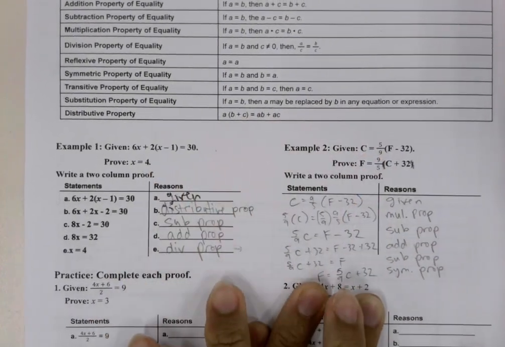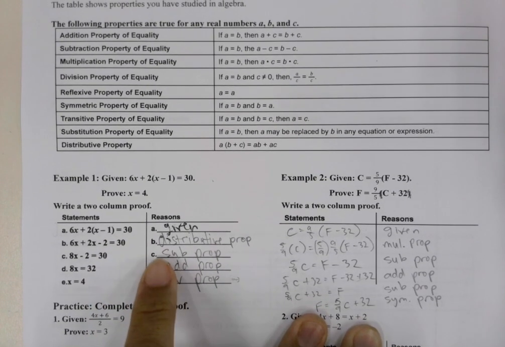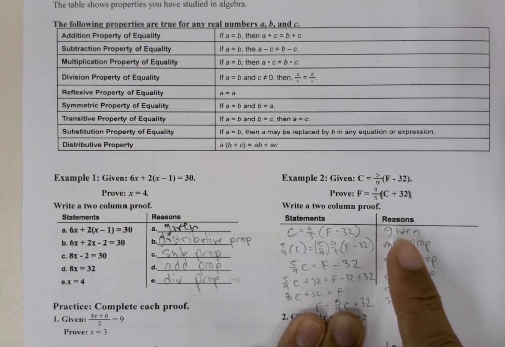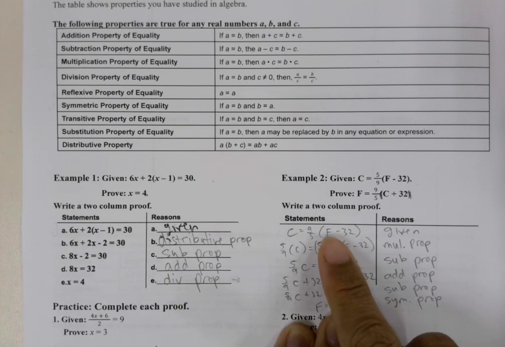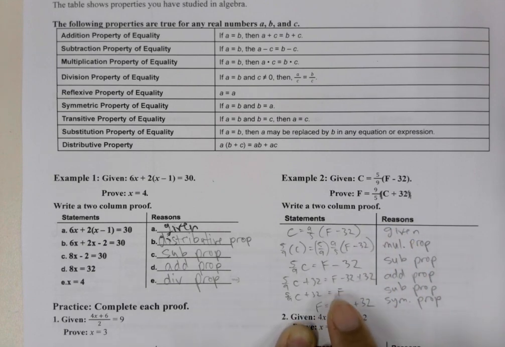And that's how we write two-column proofs, right? For every step of the way, we need to state which algebraic property allows us to take that step. We start with our given, our reason is going to be given, and then we end with our proof statement.